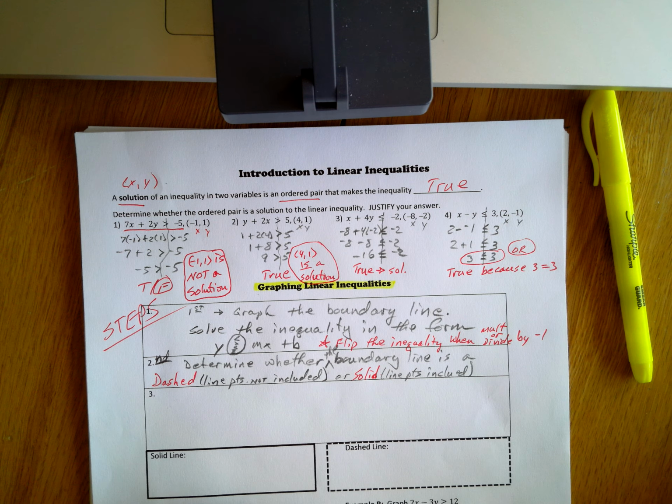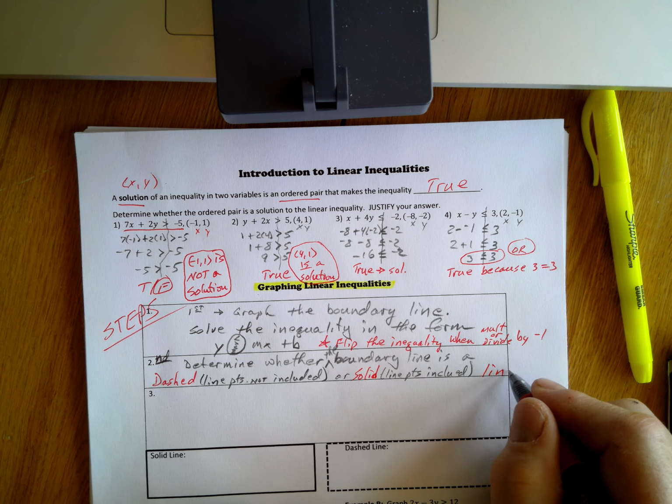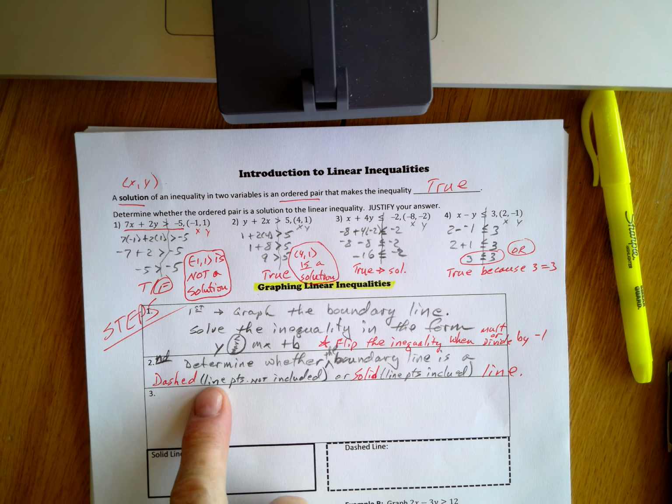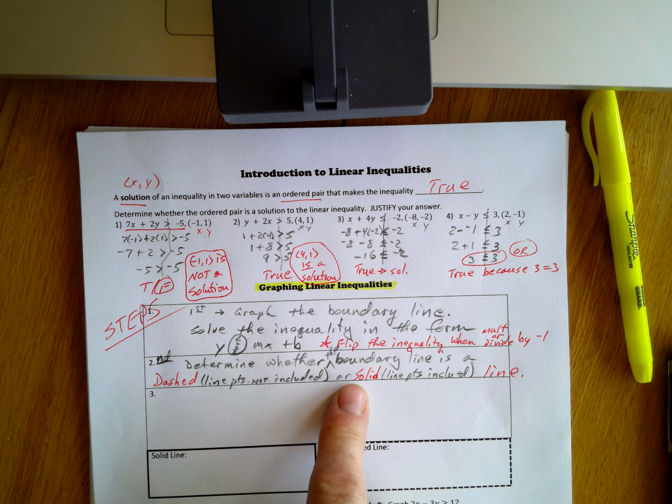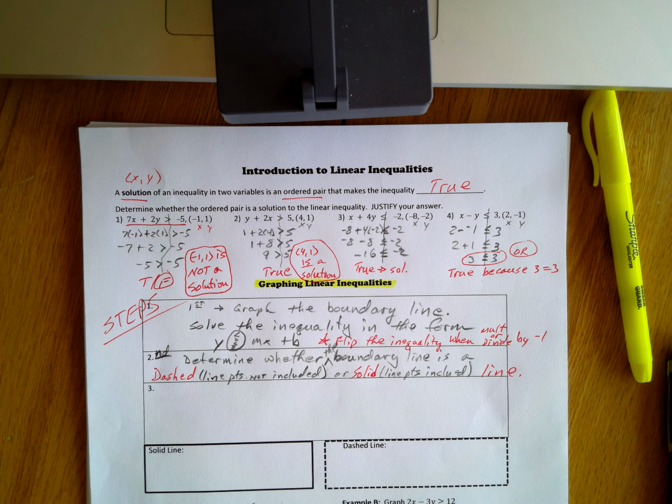Okay, so we are going to be determining whether the boundary line is a dashed line or a solid line. Okay, I will explain what that means.